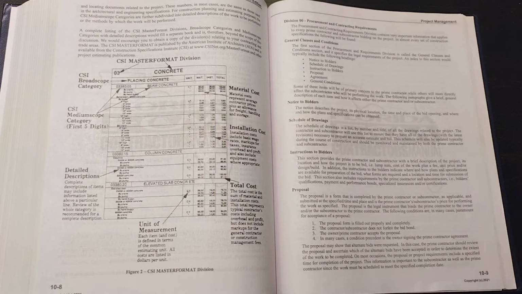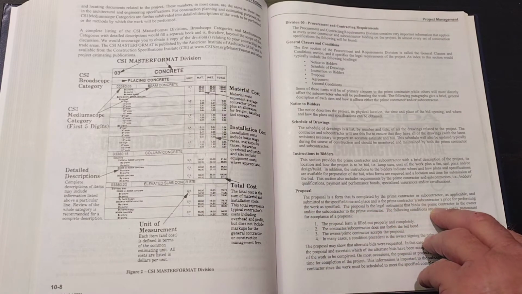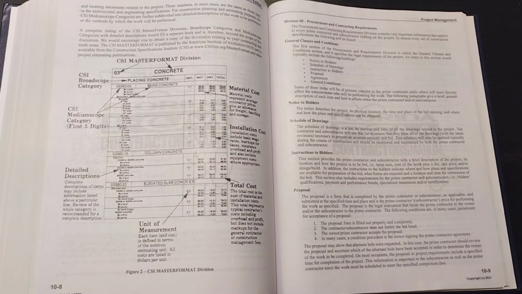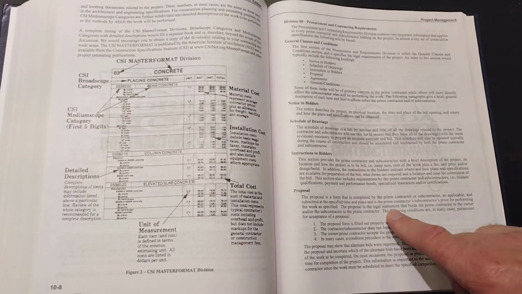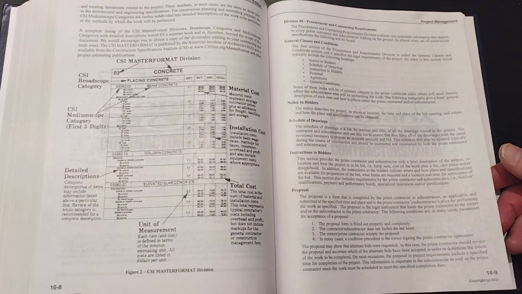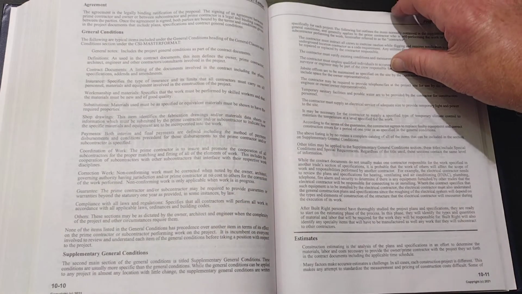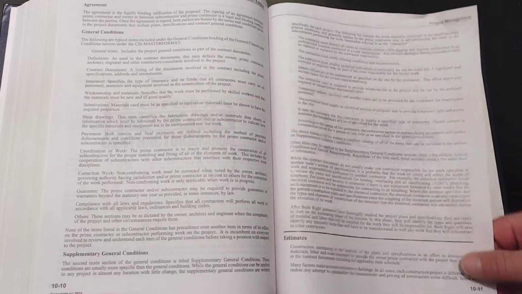You might want to know at the bottom of page 10-9 what a proposal is. Completed by the prime contractor or sub, as applicable, and submitted. It's a legal instrument. It binds the prime contractor to the owner. Okay, top of the next page.